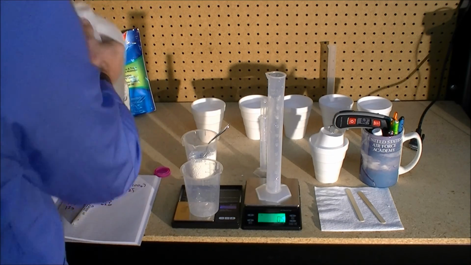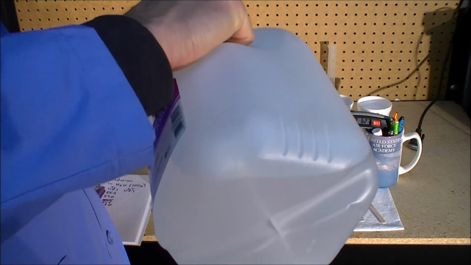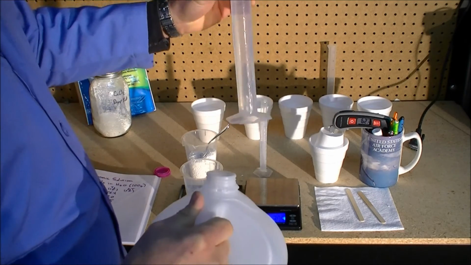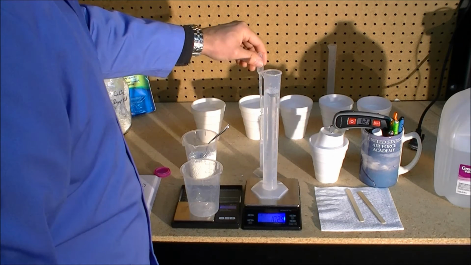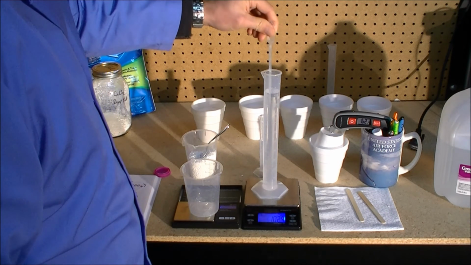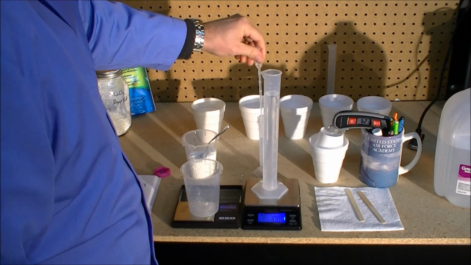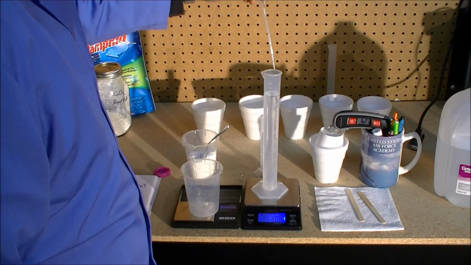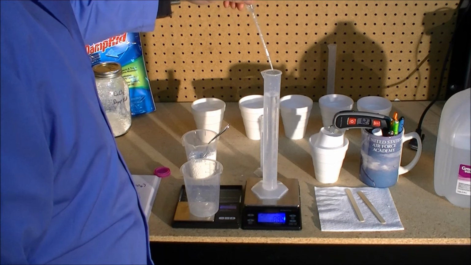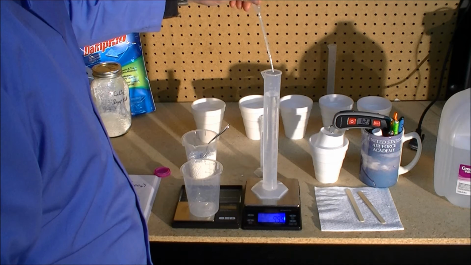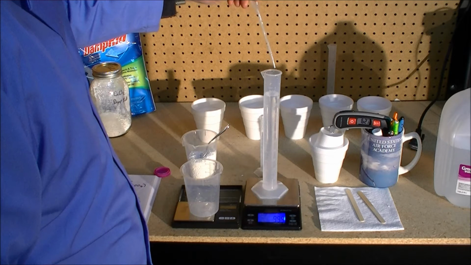62.4, and we'll just keep an eye on it while we measure out our next 100 grams of water. Alright, 62.4. Overshot on the water a little bit. Okay, we came up 62.6 there. It was brief, but it was 62.6. So if it doesn't get any higher, I plan to write down 62.6.